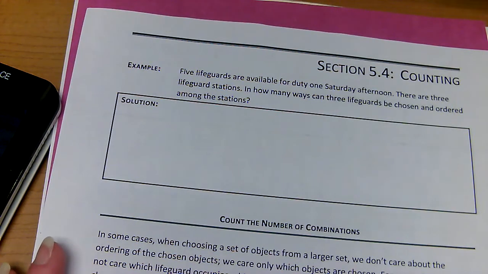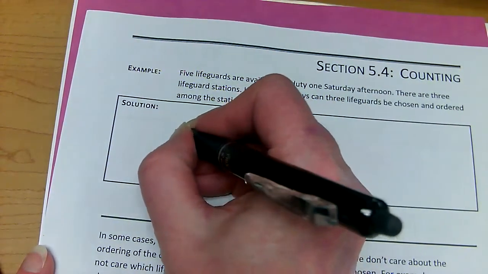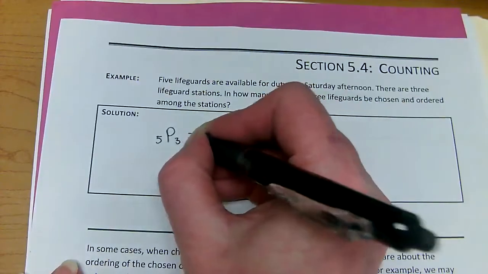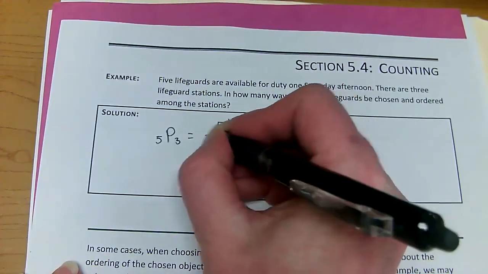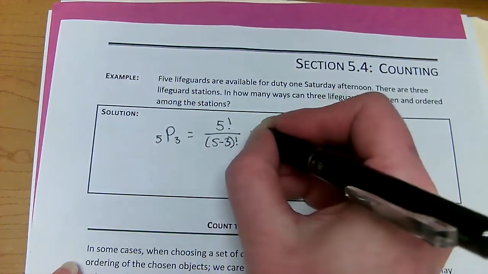Well, the simple way is just to think about what I would be doing, but let's use the formula though. So we've got 5, pick 3. It's going to be 5 factorial divided by 5 minus 3 factorial.